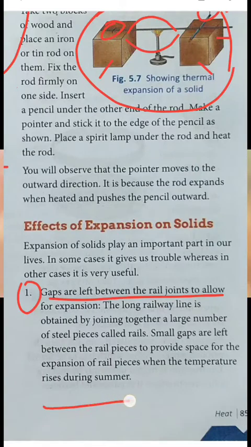Suppose this is the track, and here some gap is kept. Now if this gap is not provided, what will happen? The railway track may bend, and an accident can be caused. That's why a small gap is kept between the joints of the railway track. This is the first effect of expansion of solids.